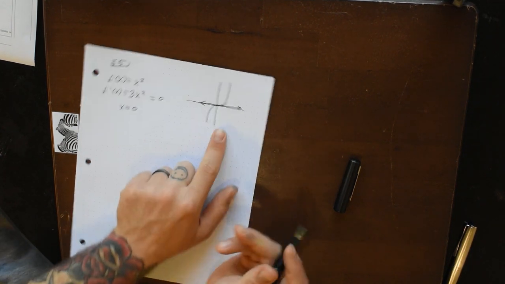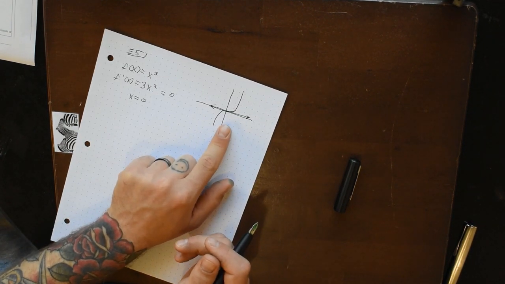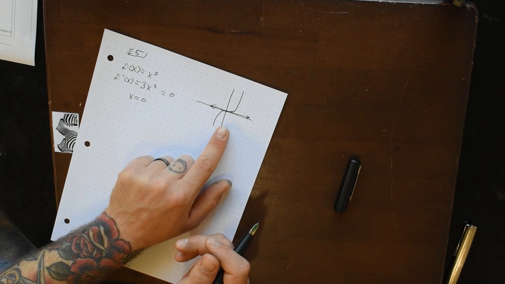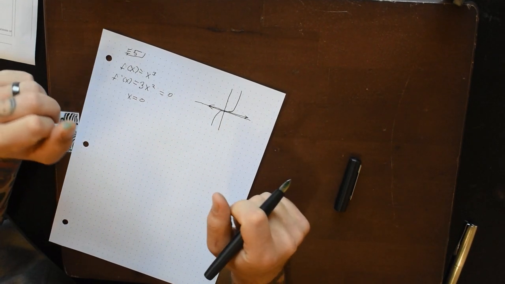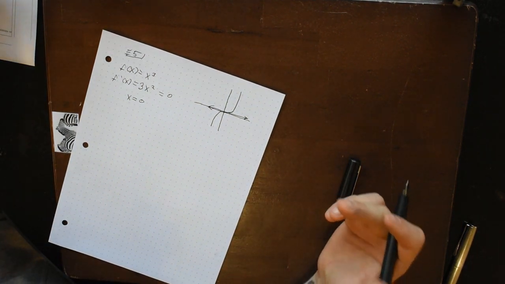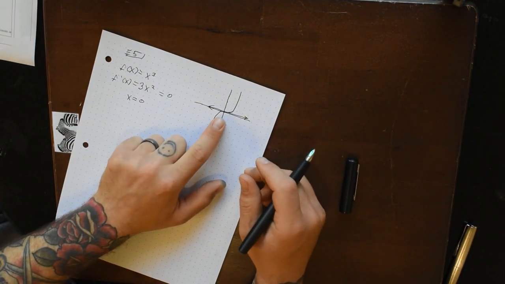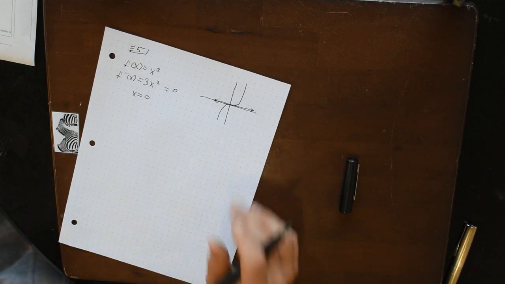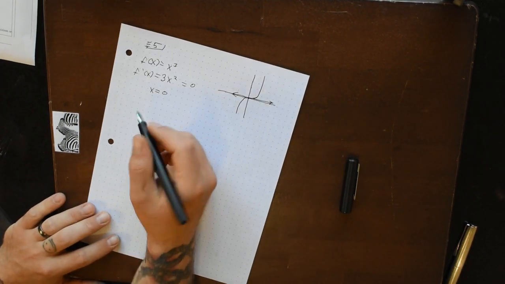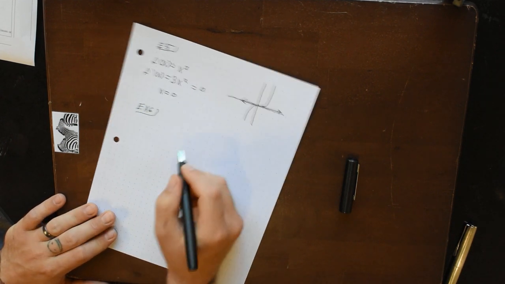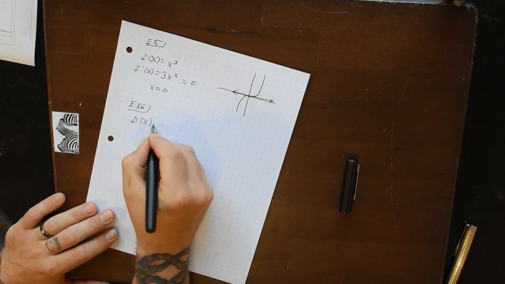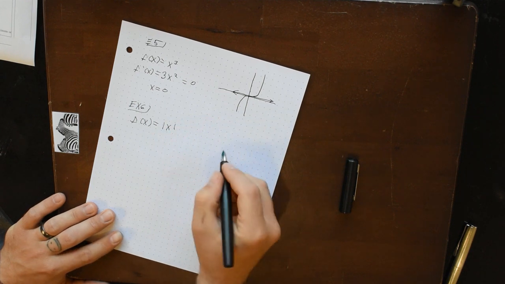But this isn't a local maximum or a local minimum. So be careful. The theorem says that if you have a local max or min, then you have the derivative equal to 0. And finally, what they call example 6 is the absolute value function. F of x is equal to the absolute value of x.